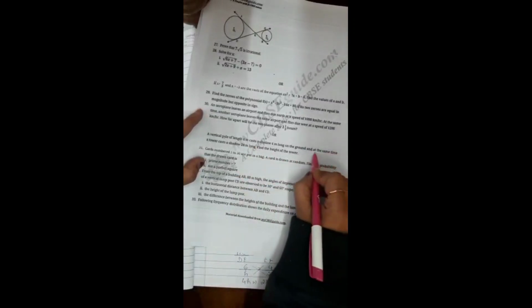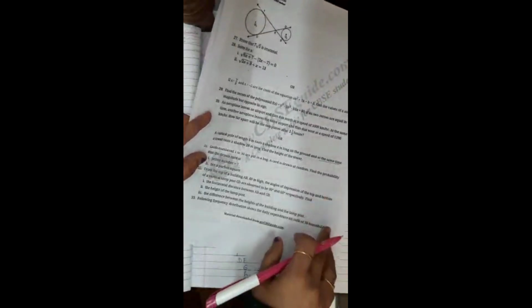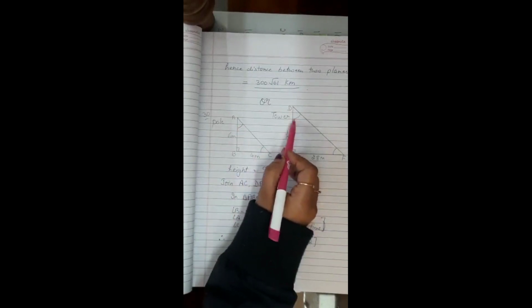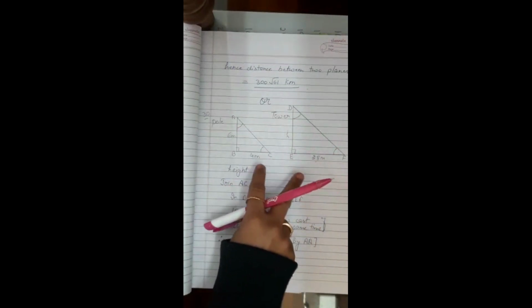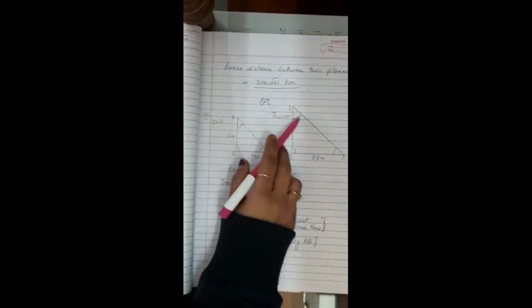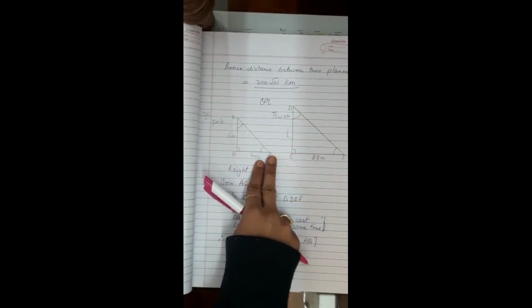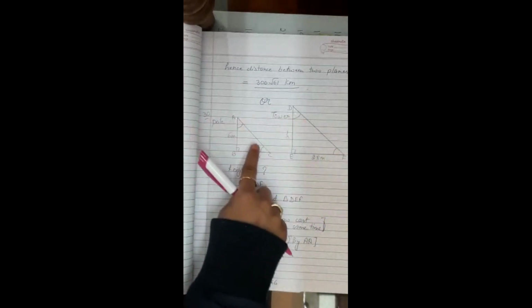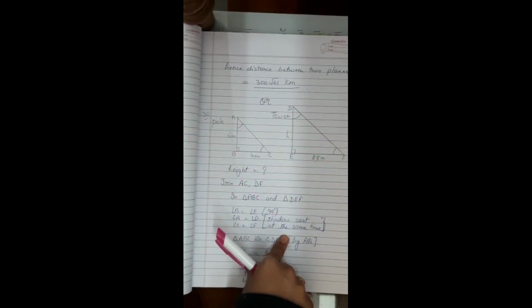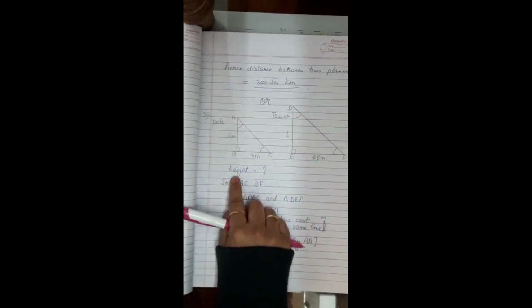Now the most important thing in this question is that both the poles are casting a shadow at the same time. The same time means that the angles being made are equal, because both the poles casting the shadow are noted at the same time. So these two angles are equal. Now the relation between these two triangles is that the angles are the same, and we give the same reason, that they are cast at the same time.